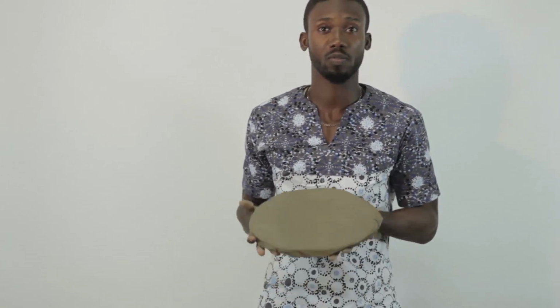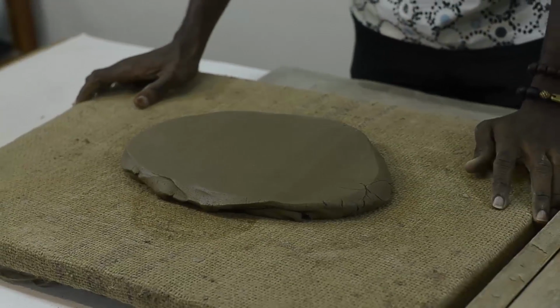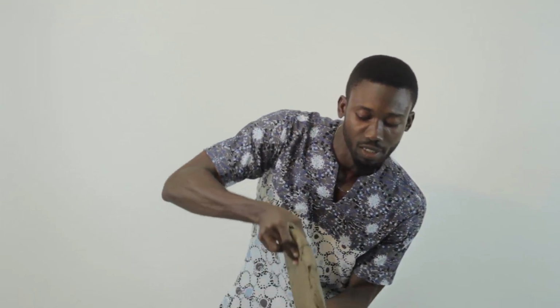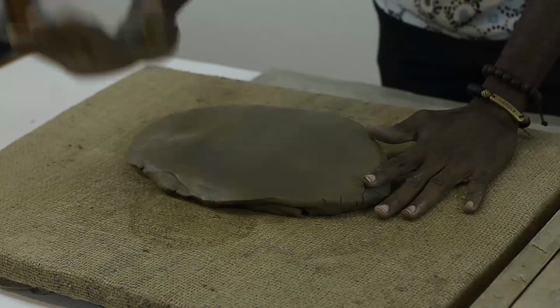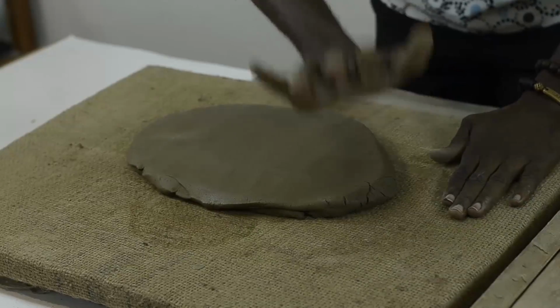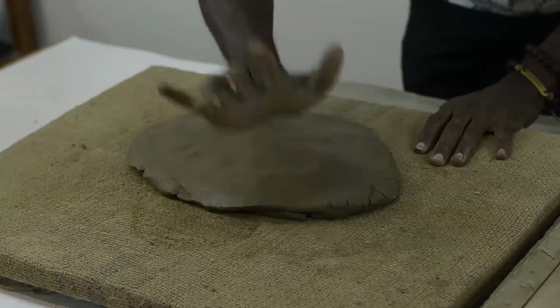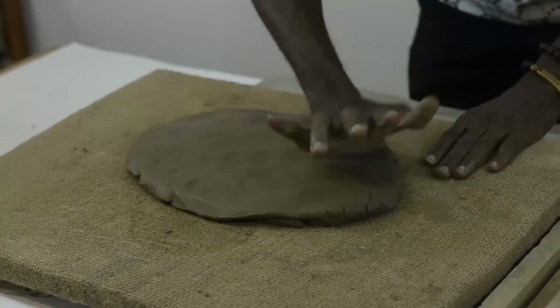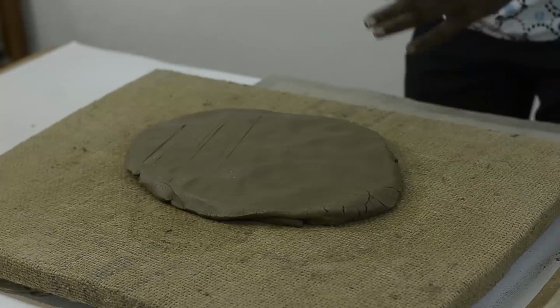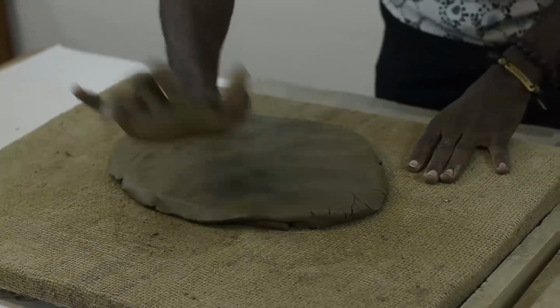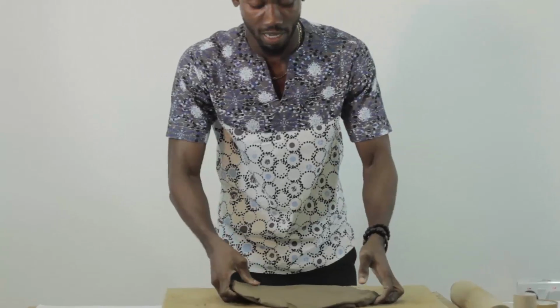So this is what I have now. That is my clay sheet. So first of all, I just have to position this carefully. Probably if I think, or if you think the clay is too thick, you can still hit the surface of it with the heels of your palm and make it a little thinner. So I think I have a very sizable thickness of clay that I can now cut my regular and my irregular shapes from.